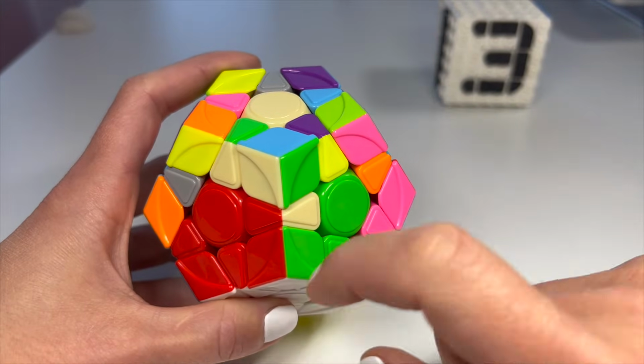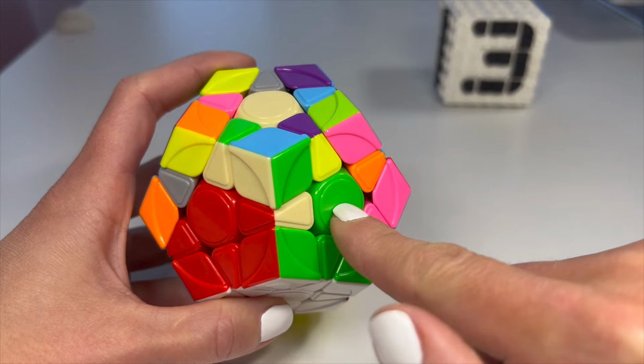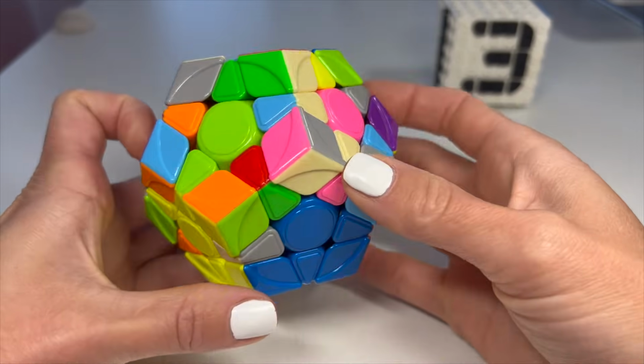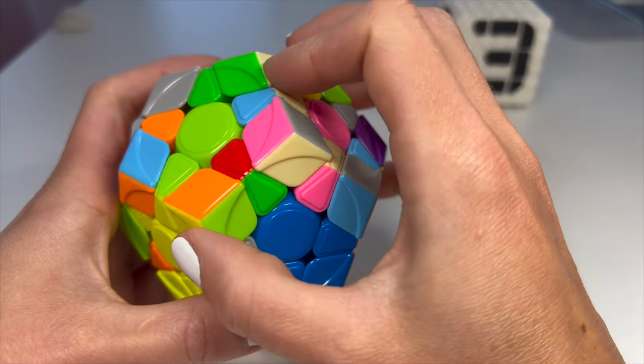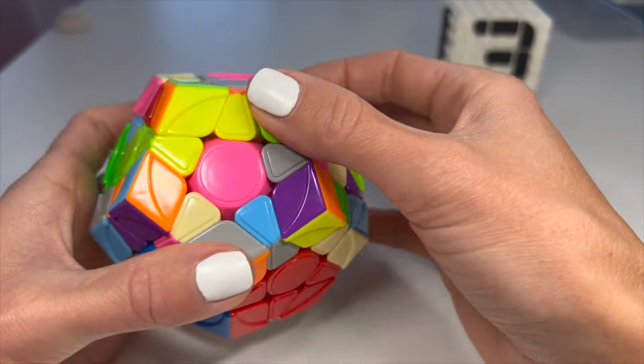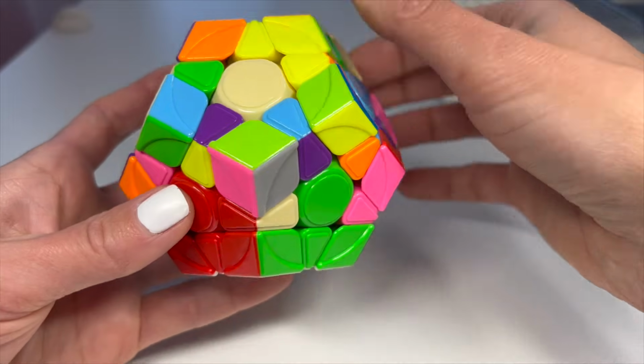Let's solve the next edge. It will be red and green. Let's find it. Here it is. Send it to the top and connect it with the green center.